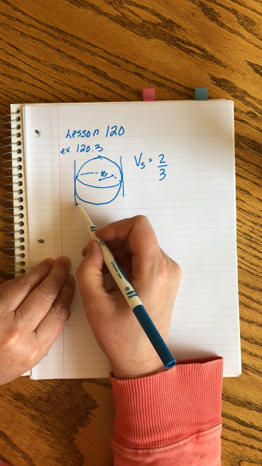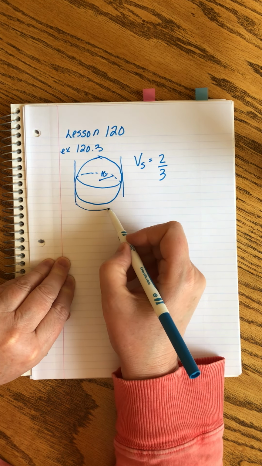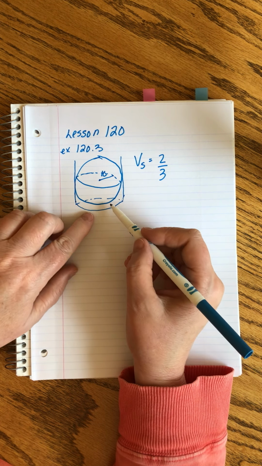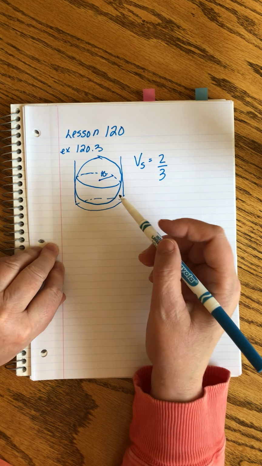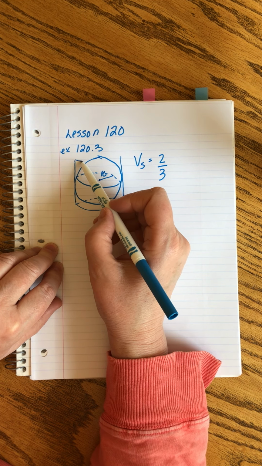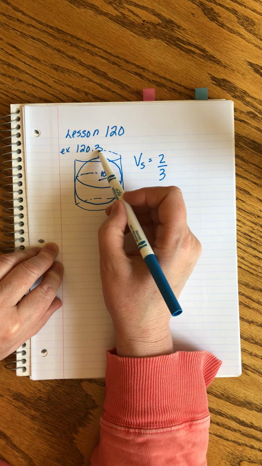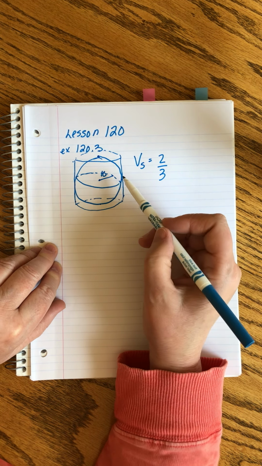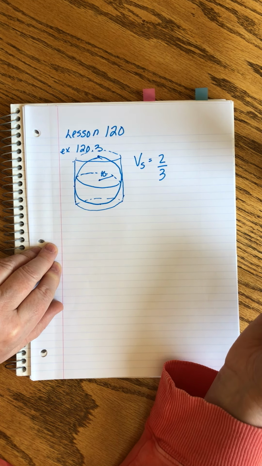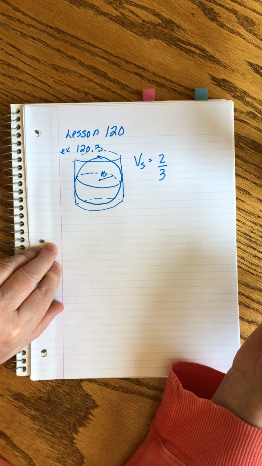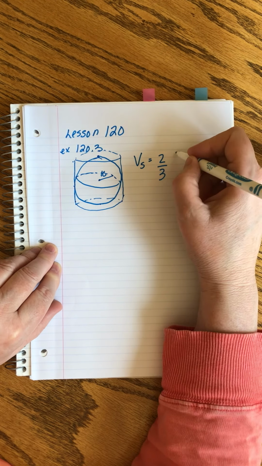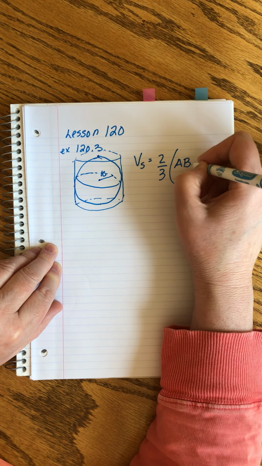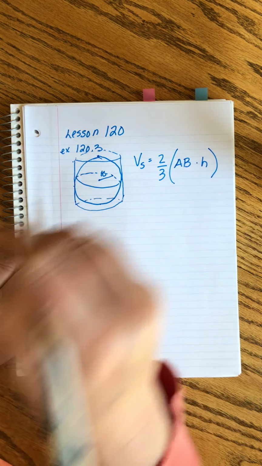Right, we're imagining that it's in a can, perfectly sized, right? So this is sitting in the middle of the bottom, and the top of the sphere is touching at the middle of the top, right? It's perfectly custom fit in there. The radius is 20. Okay, so we want to do the area of the base times the height. Okay.